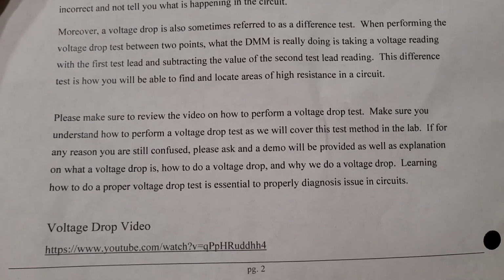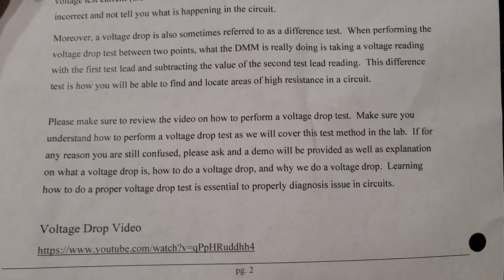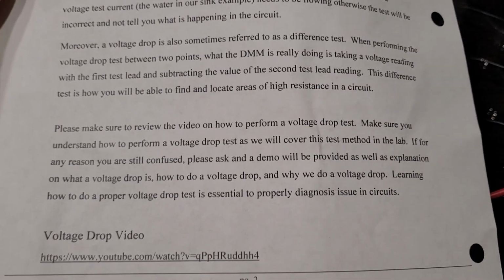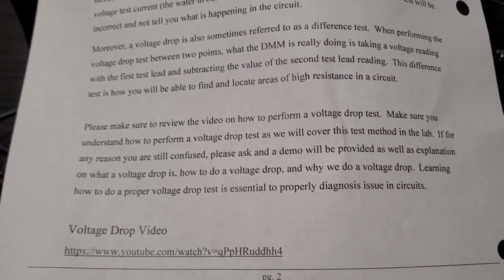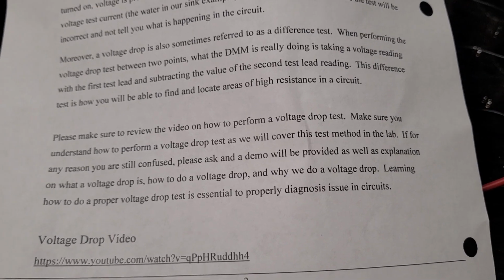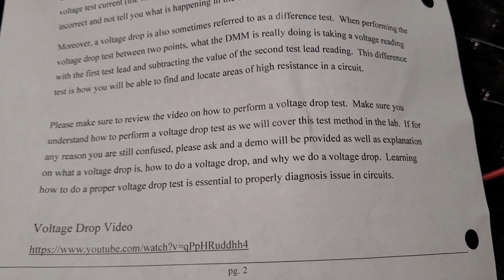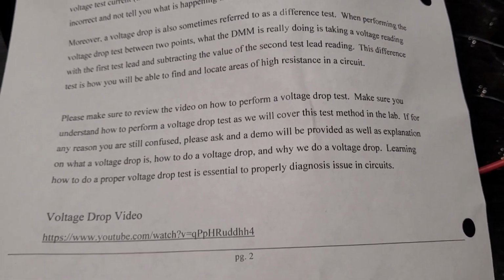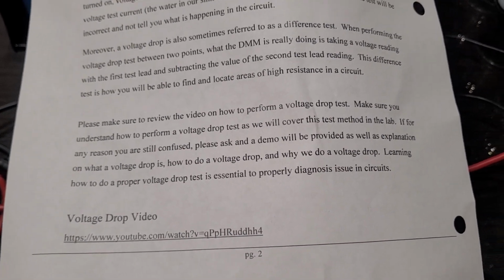See if these wires have any restrictions at all. And if they do, usually the fix for it is going to be you're going to find that section of wire and you're just going to replace it. Okay, and this is important because you want to make sure you know how to do the test correctly.